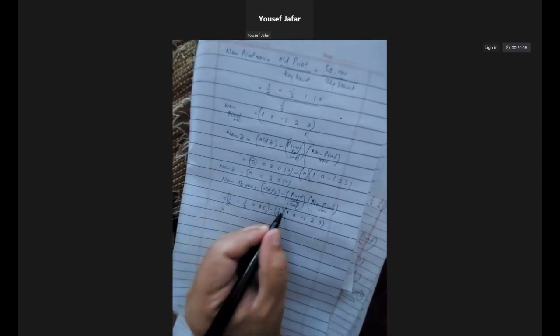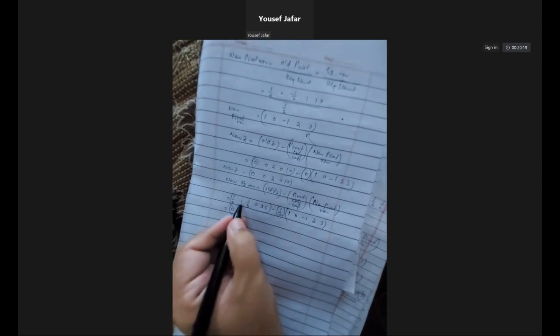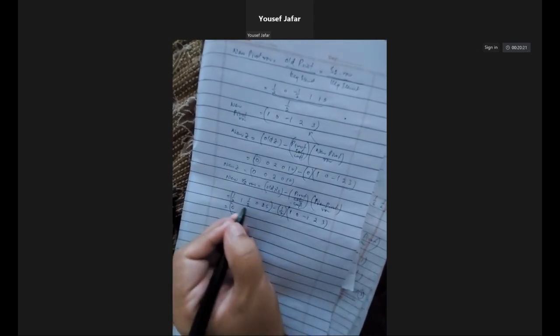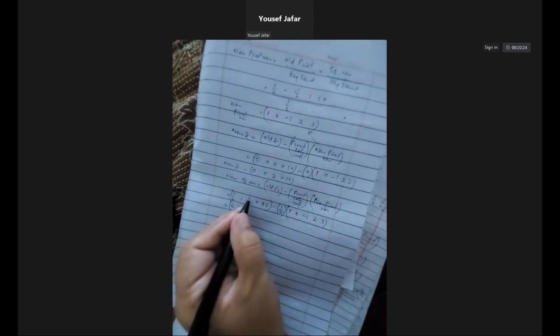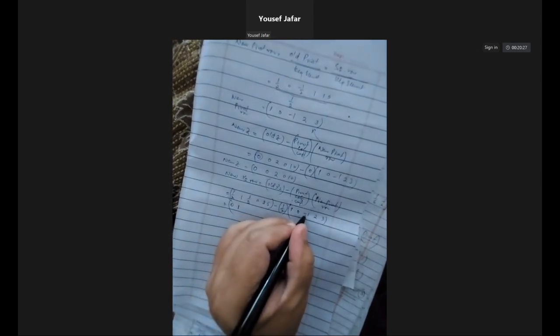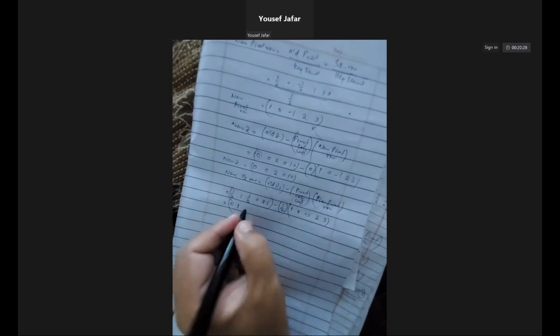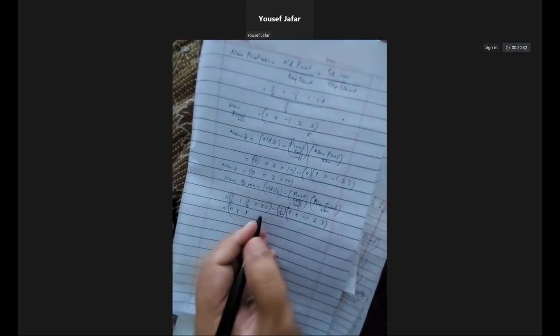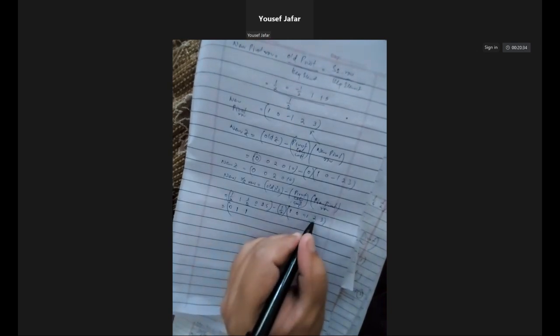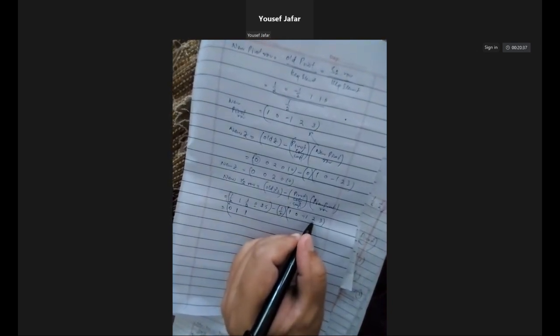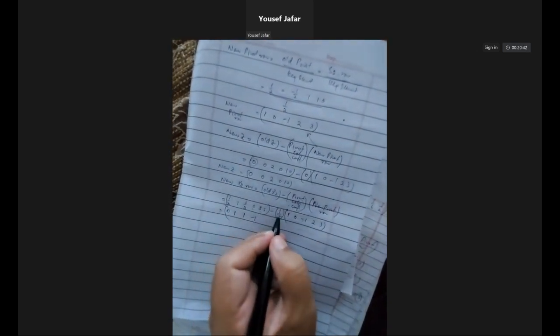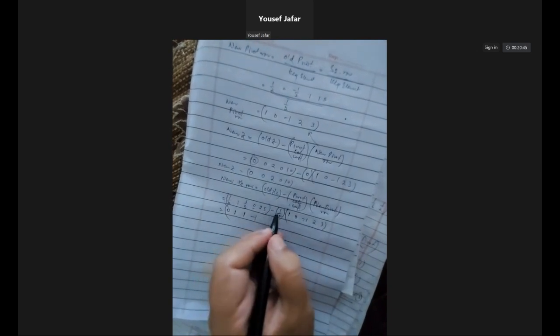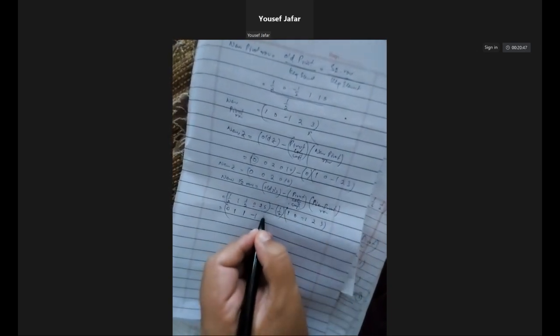So what we get over here is 1 over 2 minus 1 over 2, which will become 0. 1 minus 1 over 2 into 0 is 0, so 1 minus 0 is 1. 1 over 2 minus 1 over 2 into minus 1 is 1 over 2 plus 1 over 2, so it will become 1. 0 minus 1 over 2 into 2 becomes 0 minus 1, which is equal to minus 1. 2.5 minus 1 over 2 into 3, so 2.5 minus 1.5 is actually 1.